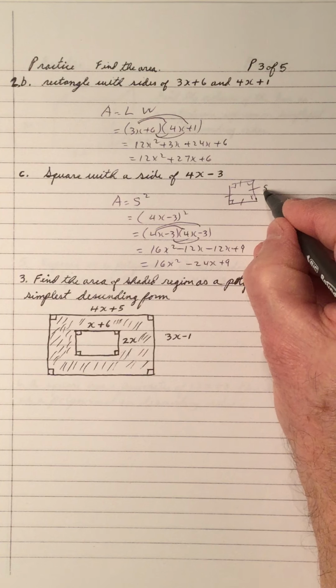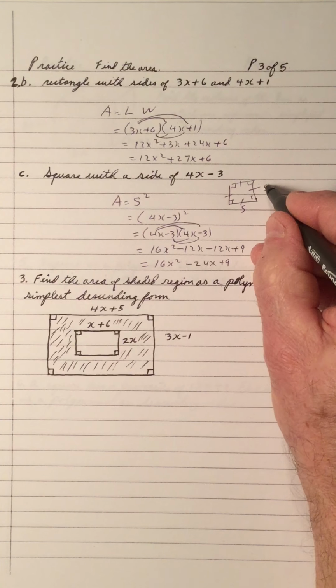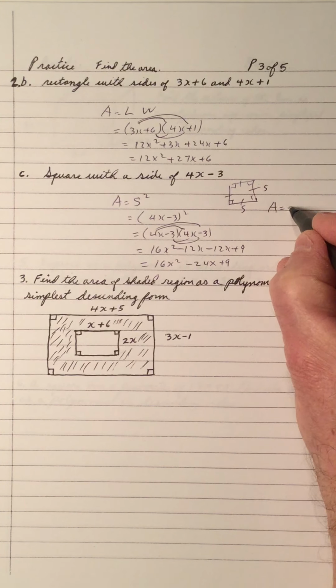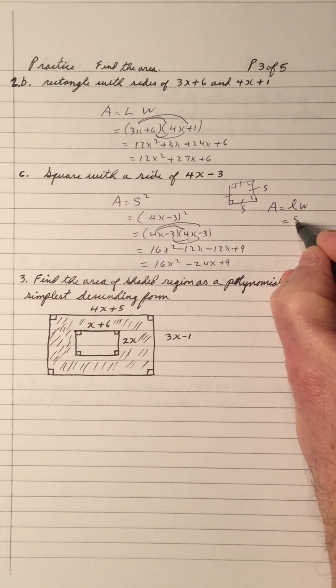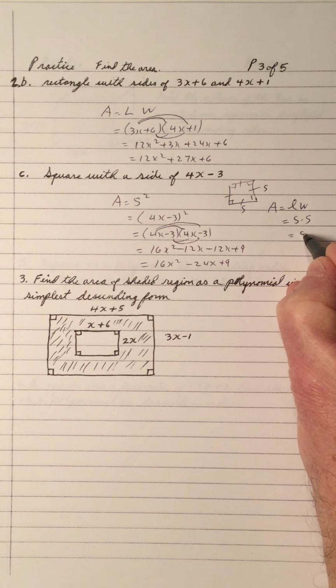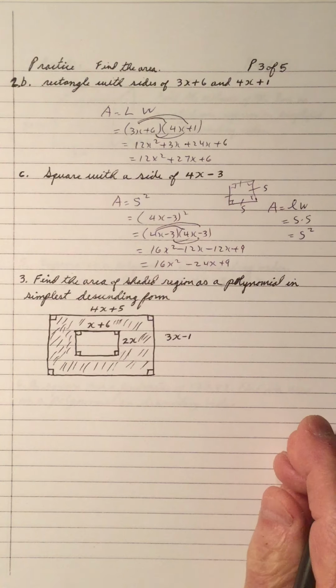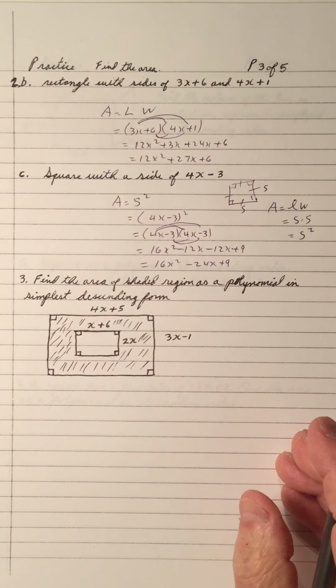But the area equals s squared. Remember, a square is an s and an s. Two sides are the same. So if you think about a rectangle, length times width, it's s times s. That's why the formula for a square is s squared, as a shortcut.